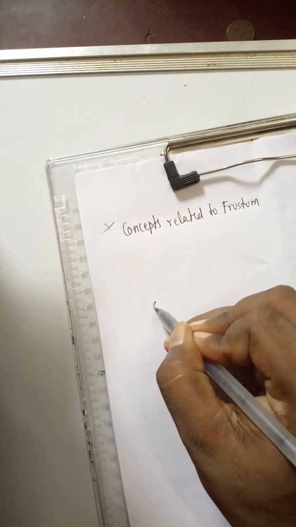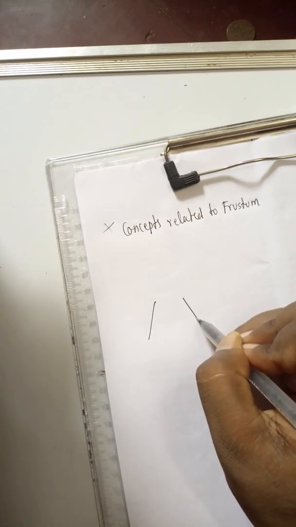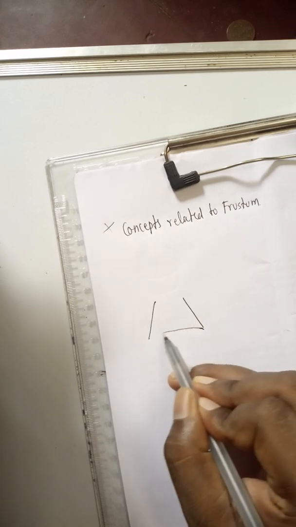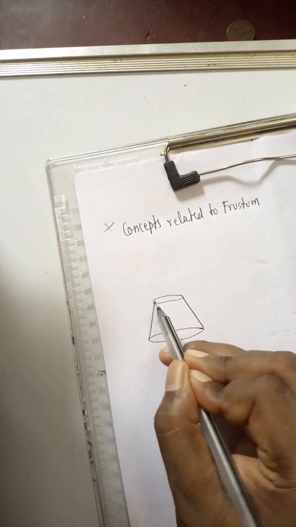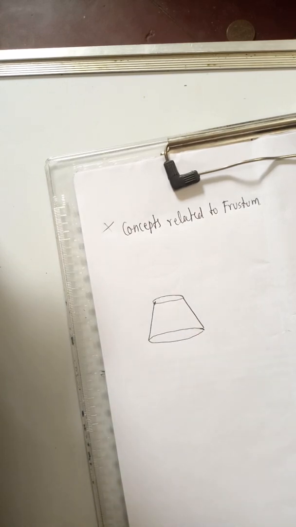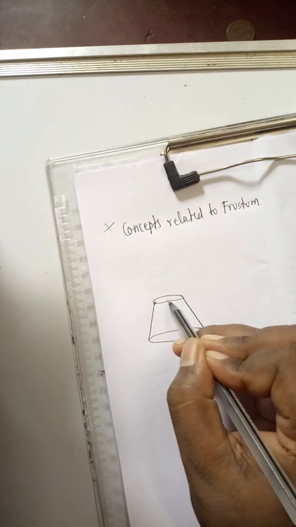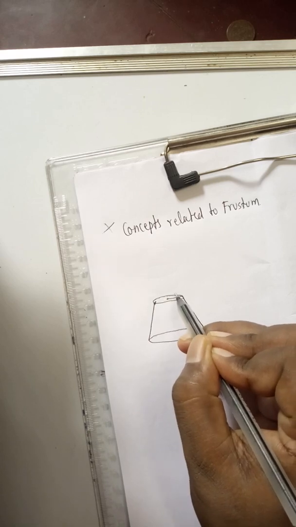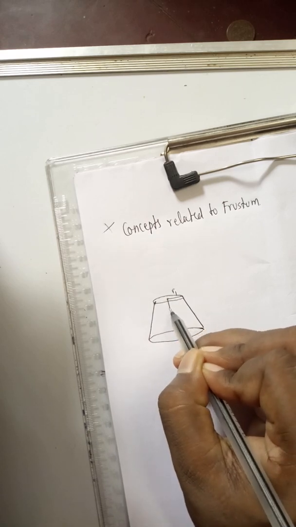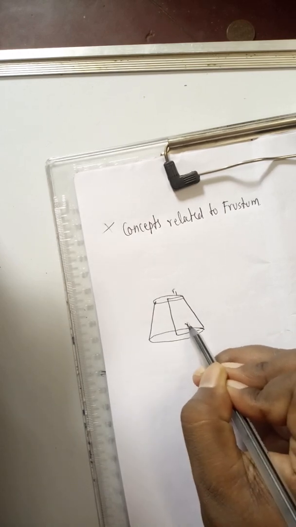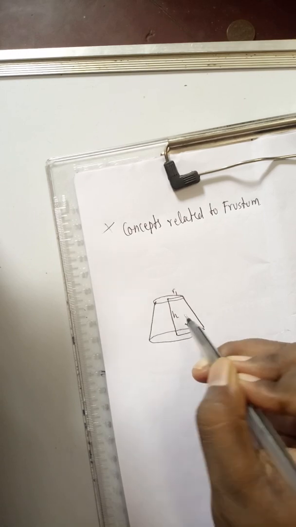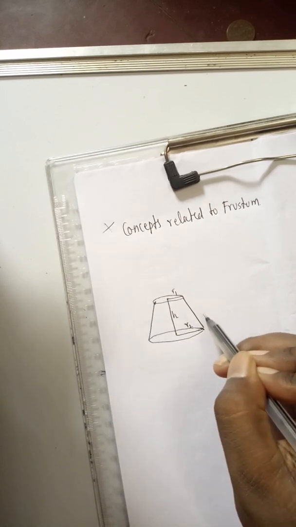It is generally, I'm just making one. This is a frustum. You can take it as a joker's cap or some glass or a tub, right? So which is given in the shape of frustum. In this frustum, friends, from here to here, this is, let's take R1, and this is from here to here, this is R2, this is H, and this is L.